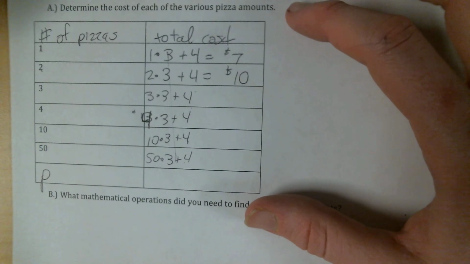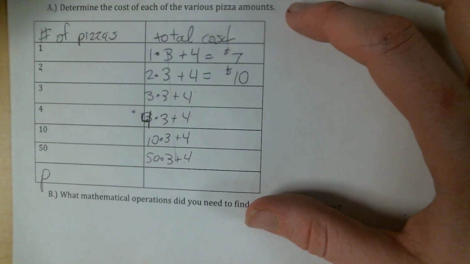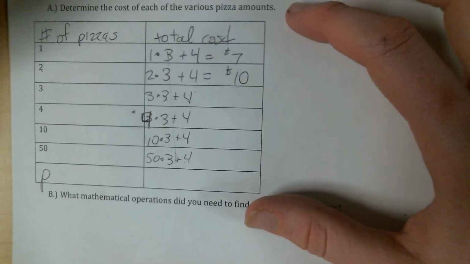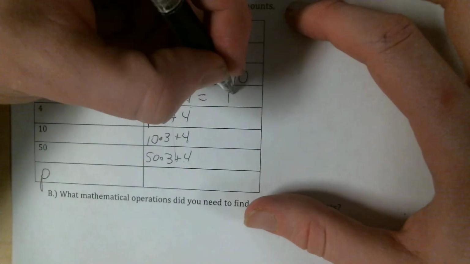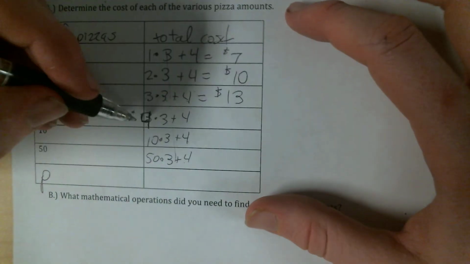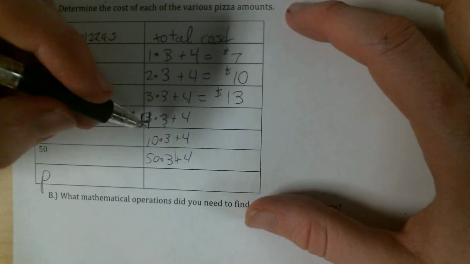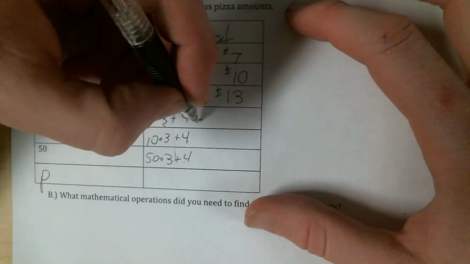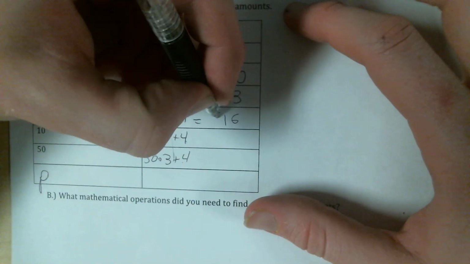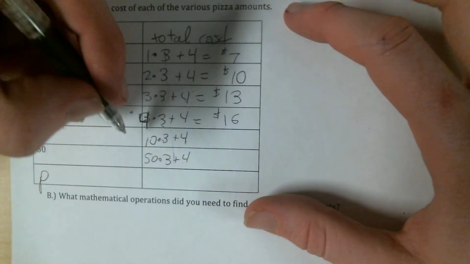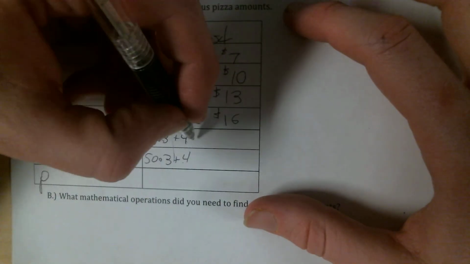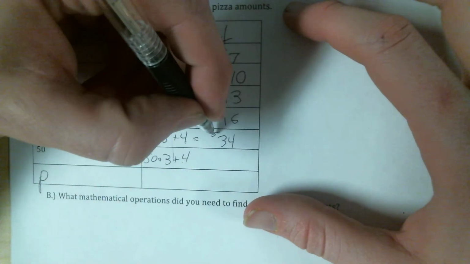3 times 3, or evaluate, I guess would be a better word. 3 times 3 is 9. Add 4 to 9. I get $13. 4 times 3 is 12. 12 plus 4 would be $16. Skip up a big bunch, right? 10 times 3 is 30. Add 4 is $34.